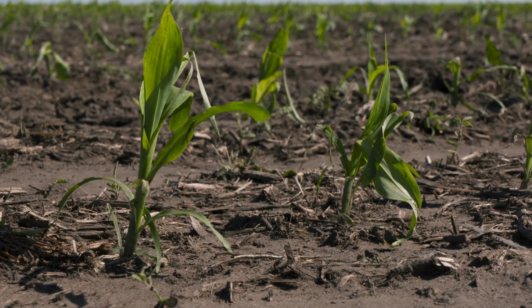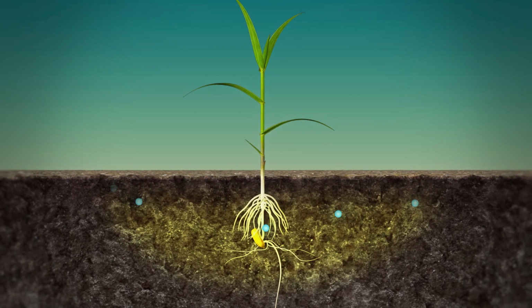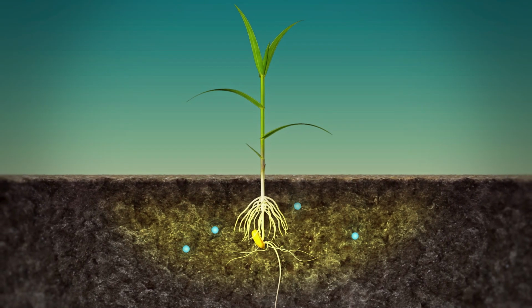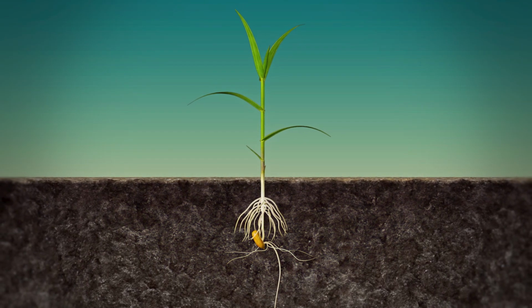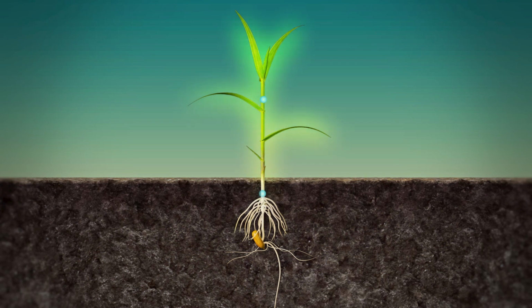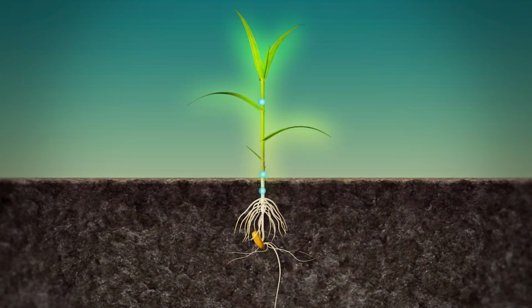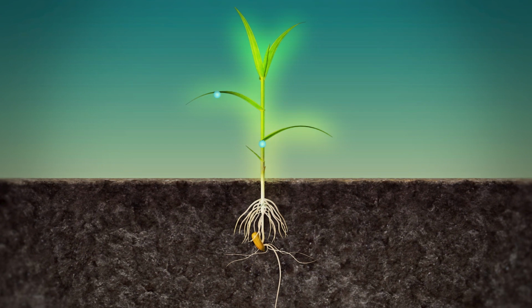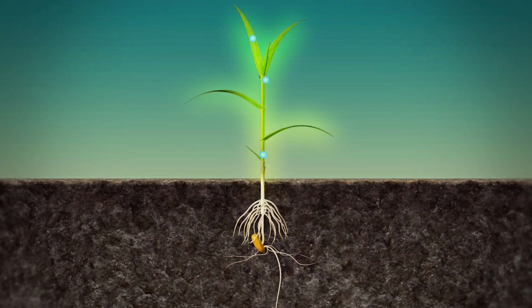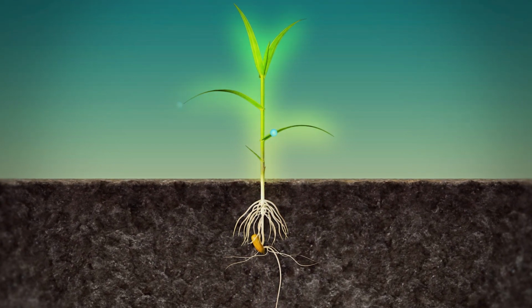Nitrogen, we know, can be very mobile in the soil. In that nitrate form, it can leach away. Nitrogen is also very mobile within the plant. So if there starts to become a deficiency, the plant can actually move that nitrogen to a newer developing part of the plant, say newer leaves or in kernel development. Wherever it needs that nitrogen, it can move it there and utilize it.